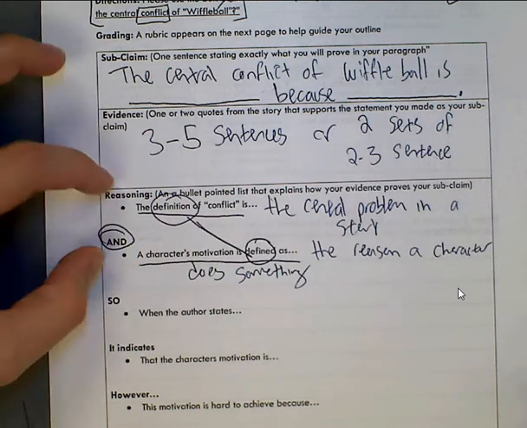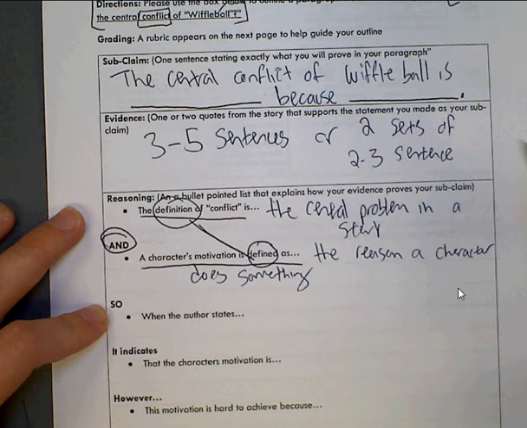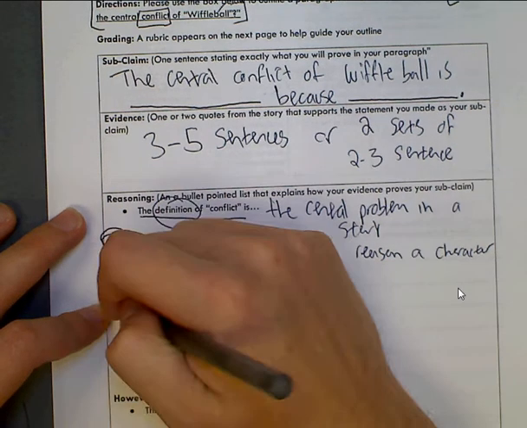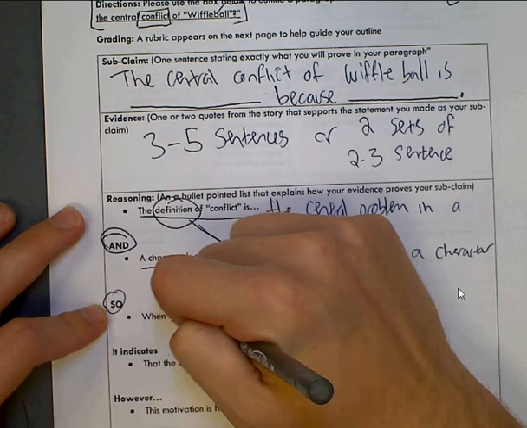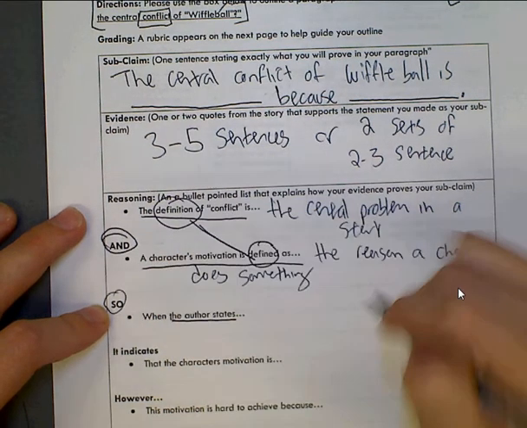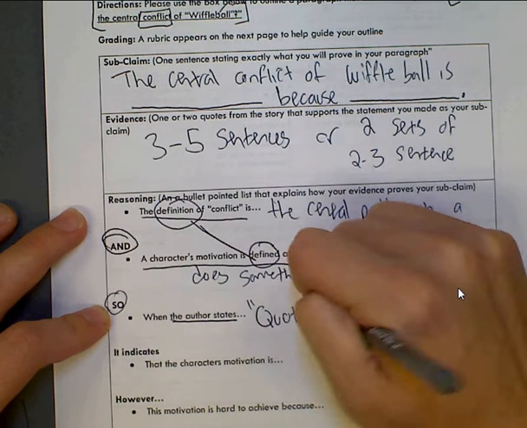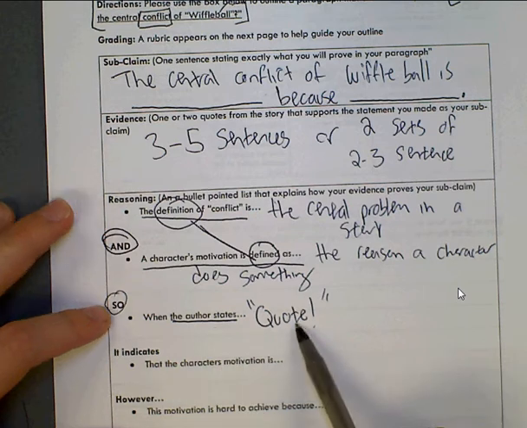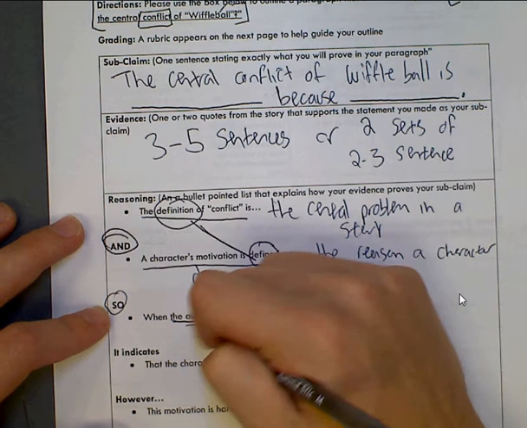But now that you've established what a conflict is, now you're going to start speaking specifically about the quote that you picked out and the thing you're trying to prove. So you get the transition of "so," but so when the author states, and if you ever see this, "the author states," that will always be followed by a quote. Alright? Because what an author states you can't summarize, you can't make it up, it has to be words that come from whoever the author is.